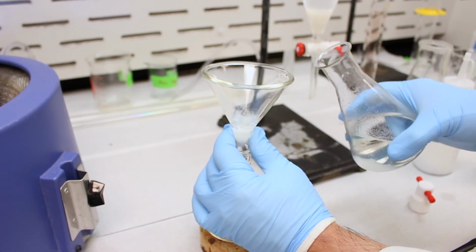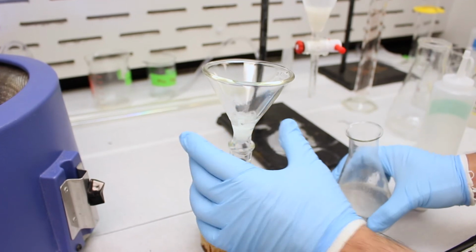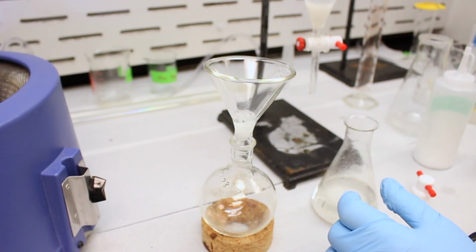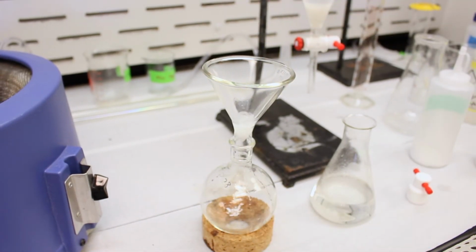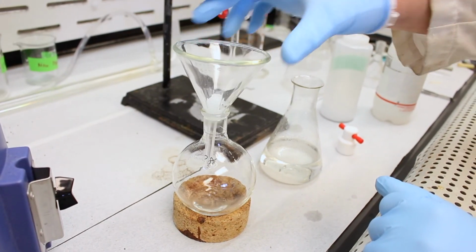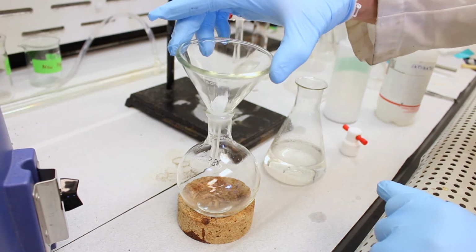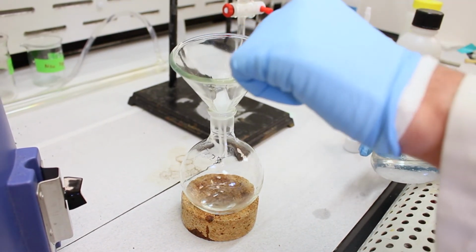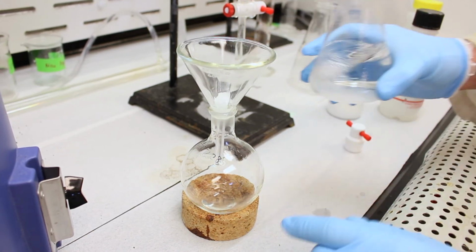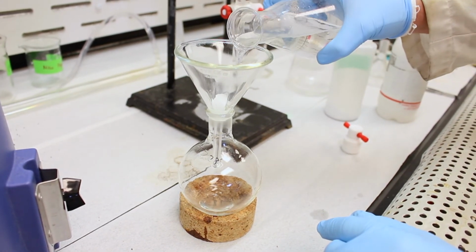Oops, see, it's being a little hesitant there. So pardon us while we get a separate funnel. This one seems a little too big. Alright, so we've got our new funnel here. This one should work a little bit better. And we've just replaced the cotton, so we've put the piece of cotton into this funnel, and we can continue with the filtration.